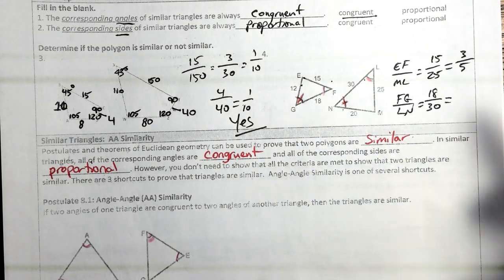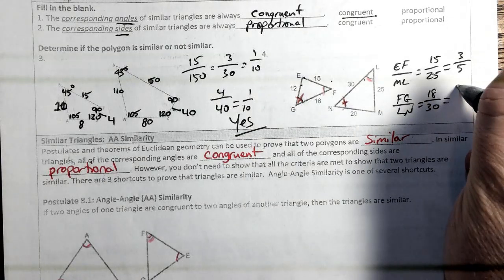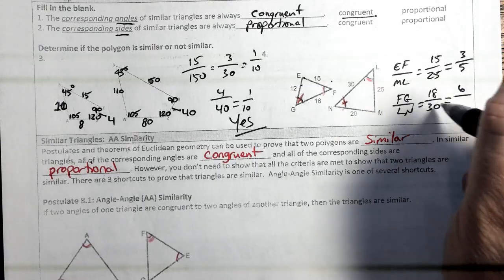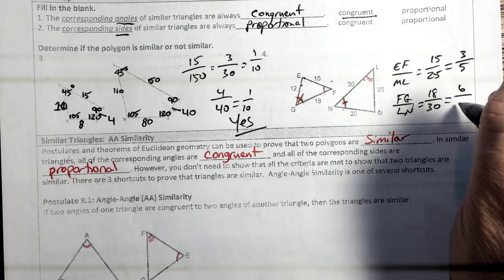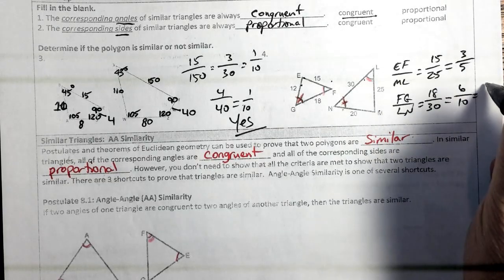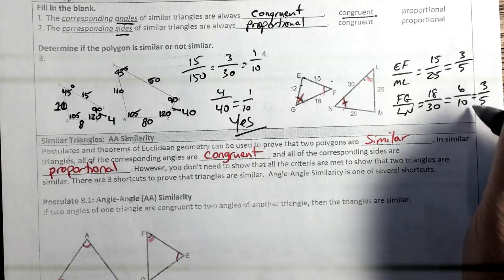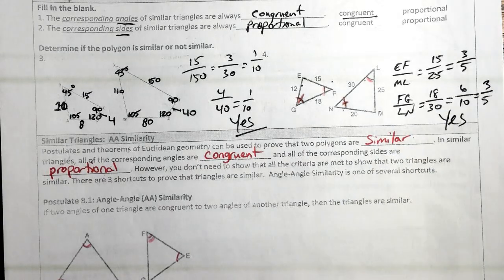All right, so I told you guys 3 is always a good guess. 3 goes into 18 6 times. 3 goes into 30 10 times. Obviously, we can break this down more. So 2 goes into 6 3 times. It goes into 10 5 times. So these two are yes.